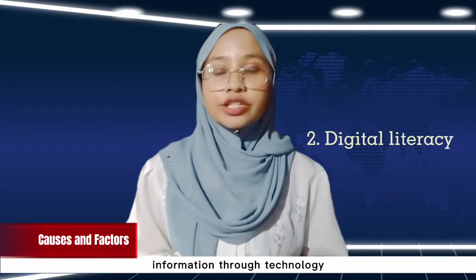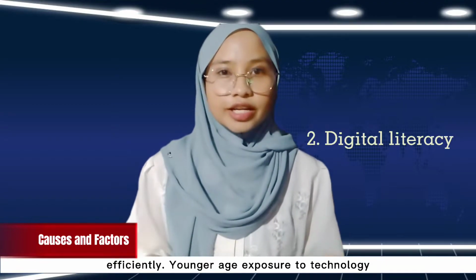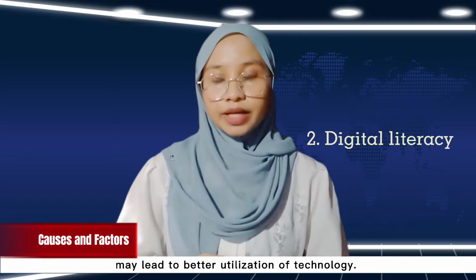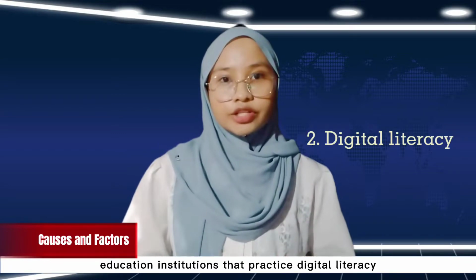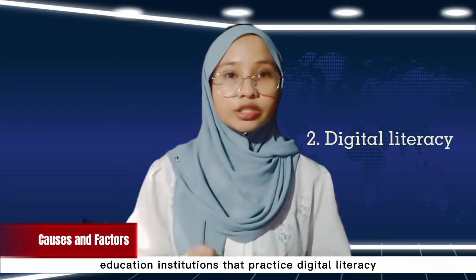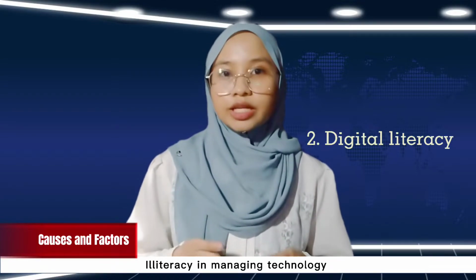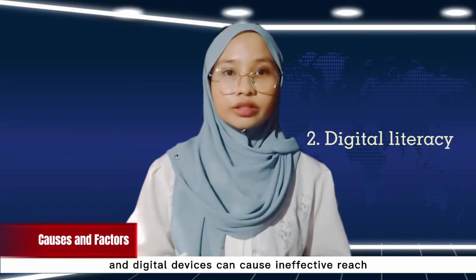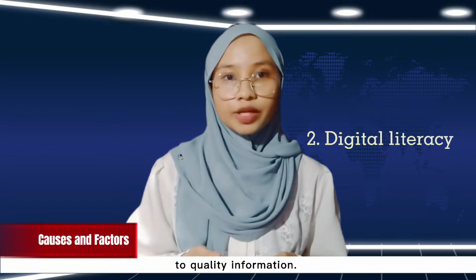So, the next part is we shall include digital literacy, which is the ability and skills needed to access information through technology efficiently. Younger age exposure to technology may lead to better utilization of technology. We must support education institutions that practice digital literacy through information communication technology (ICT) in schools. Illiteracy in managing technology and digital devices can cause ineffective reach to quality information.